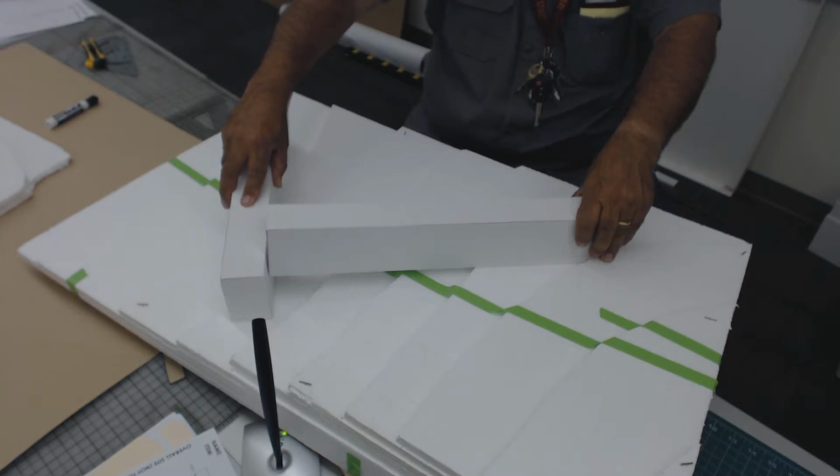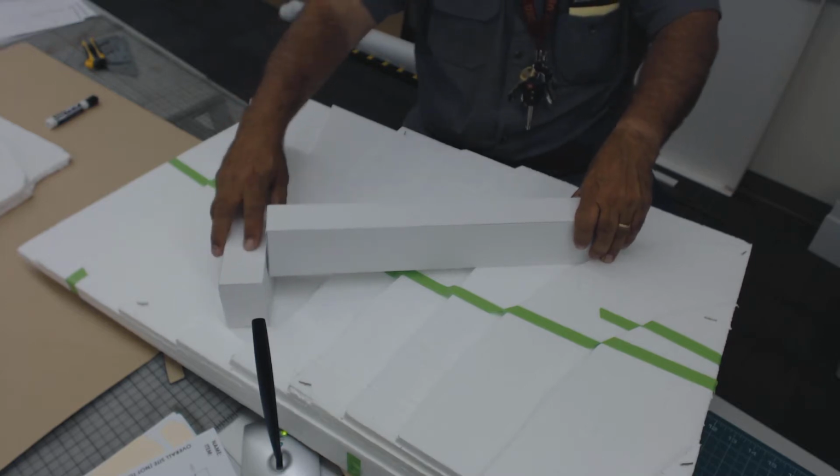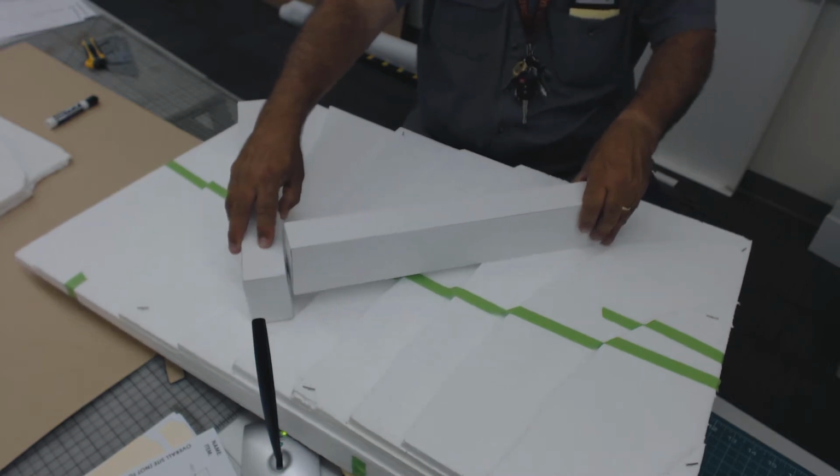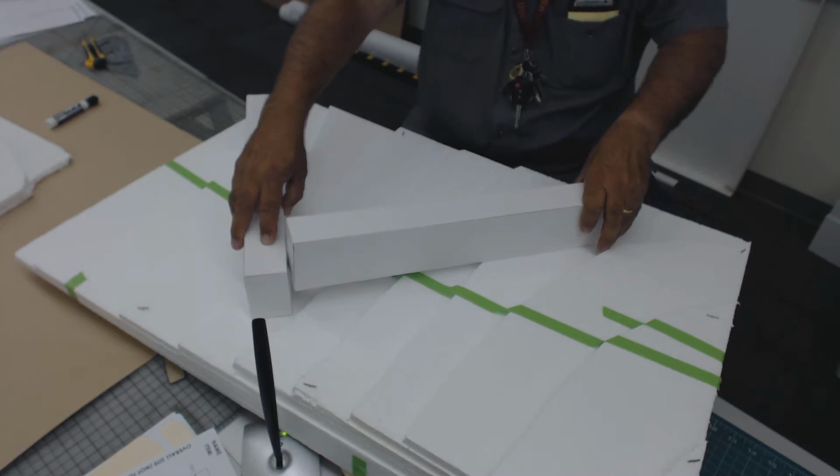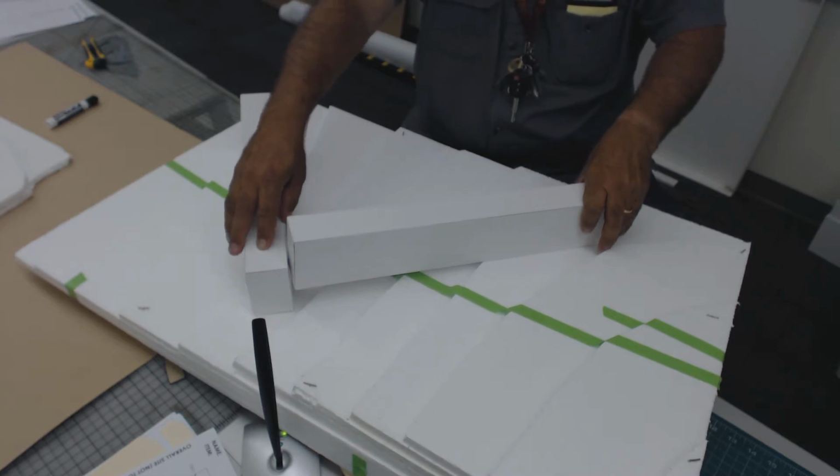In really simple architectural terms, this is called working with the grade, rather than working against the grade or ignoring it. This is working with the topography versus ignoring it and doing whatever you want.